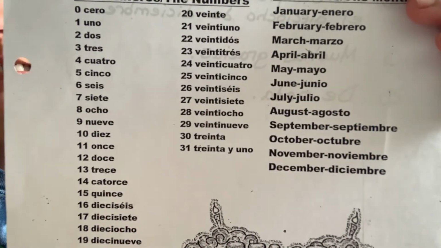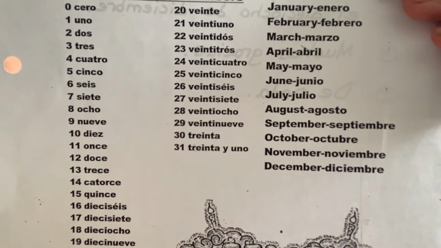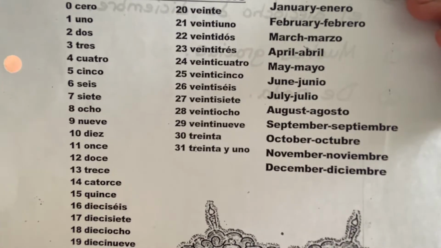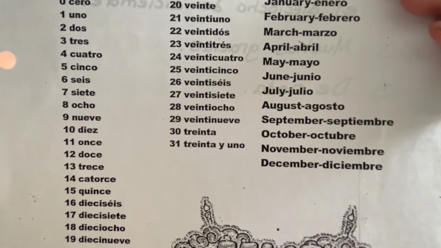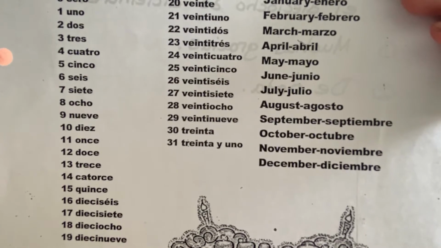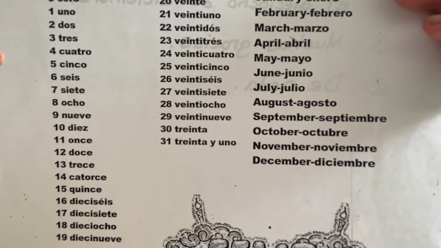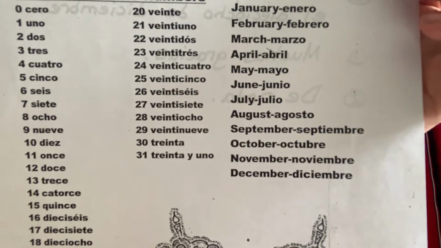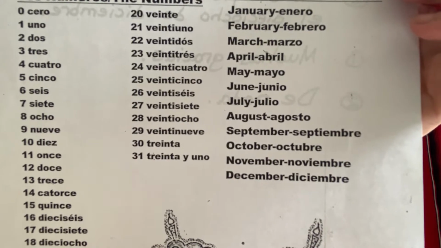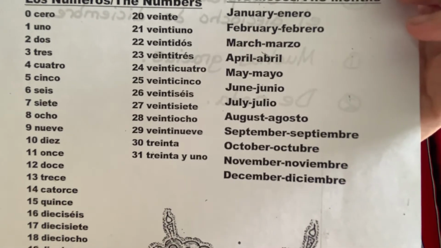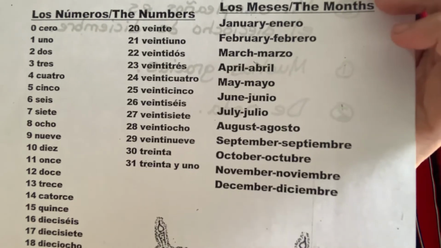Even though you don't necessarily need cero in the date, we're going to include that. 0, 1, 2, 3, 4, 5, 6, 7, 8, 9, 10, 11, 12, 13, 14, 15, 16, 17, 18, 19, 20, 21, 22, 23, 24, 25, 26, 27, 28, 29, 30, 31.